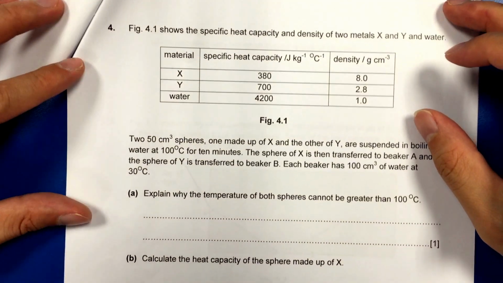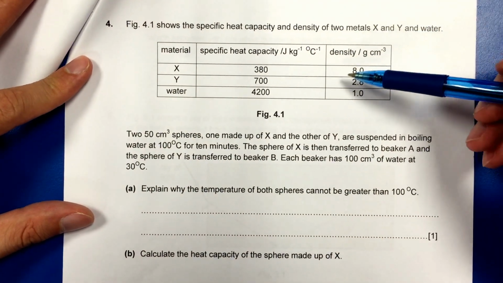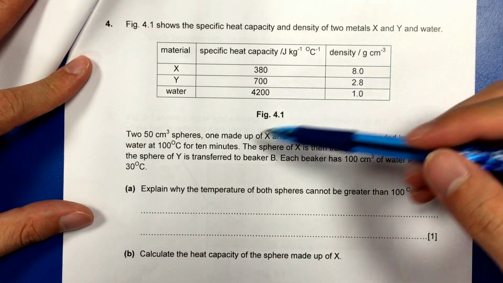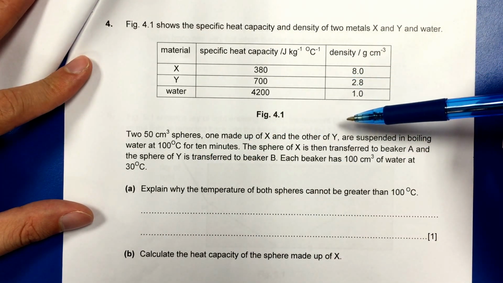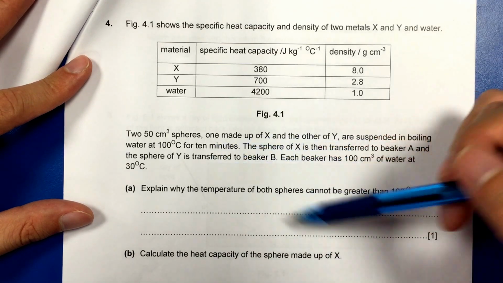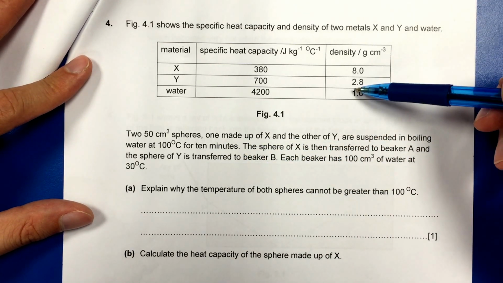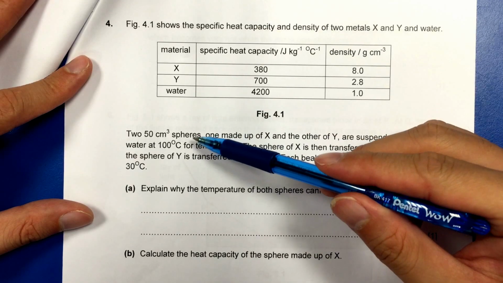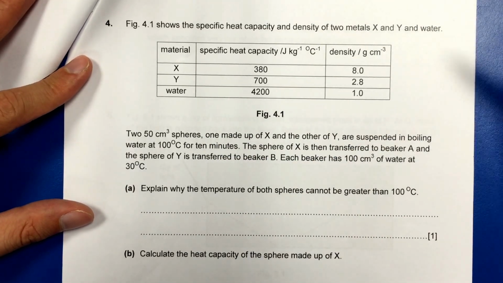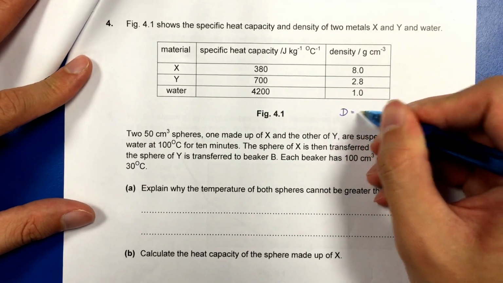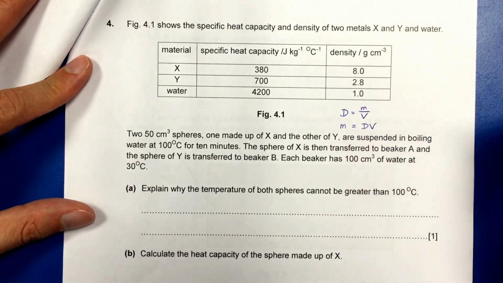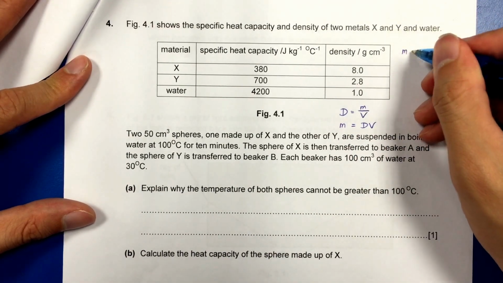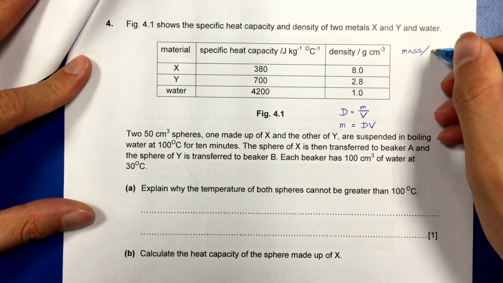Okay, question 4 is the tricky one. Why am I saying that this is tricky? Because the density is different and your volume is, I think it's different as well, right? Oh, wait a minute. Oh, okay, so it's the density that is different, volume is the same. So because of that, if you use D equals M over V, you realize that your mass is different. So I suggest you quickly go and put the mass here.